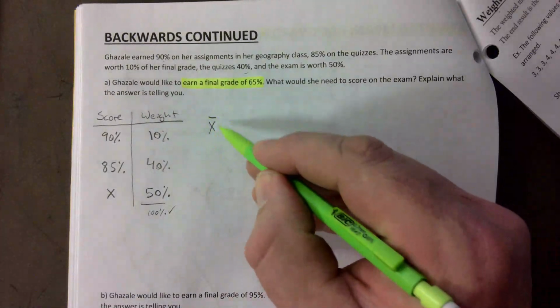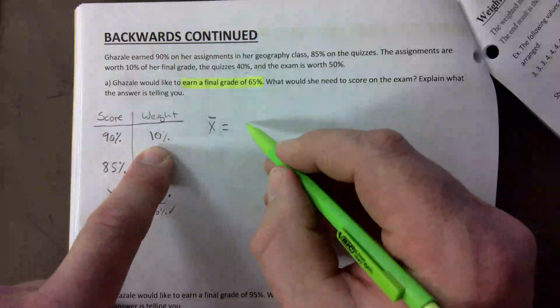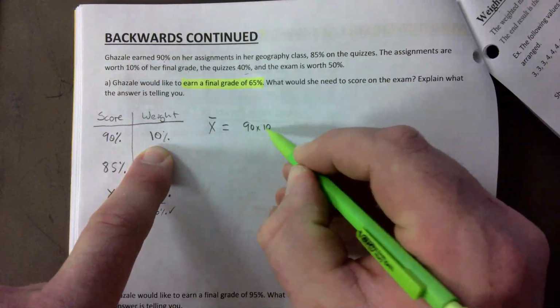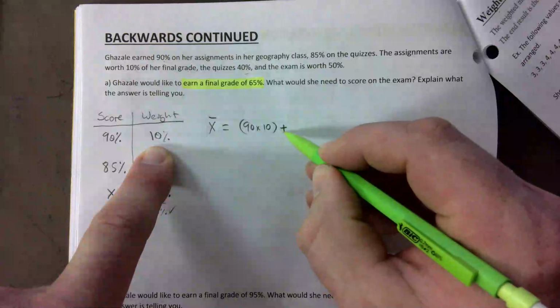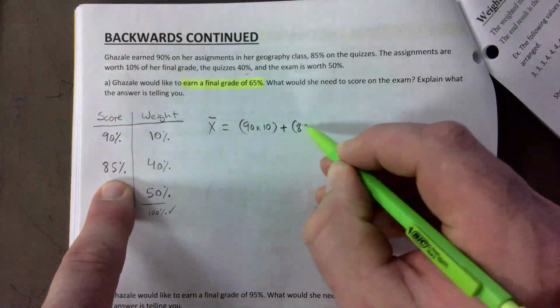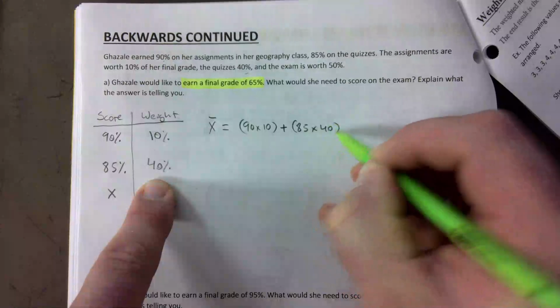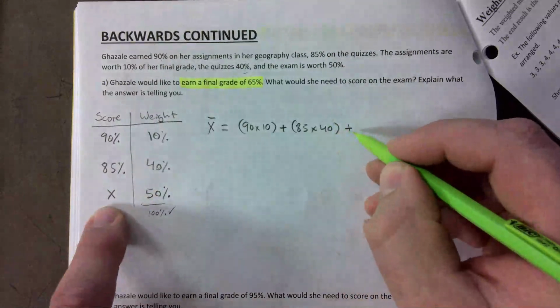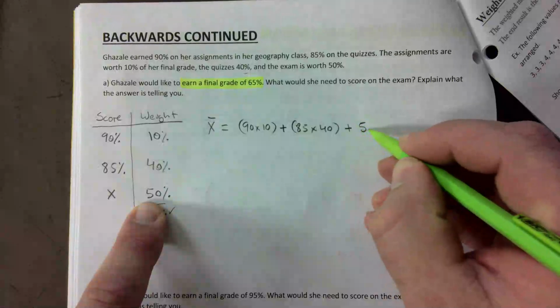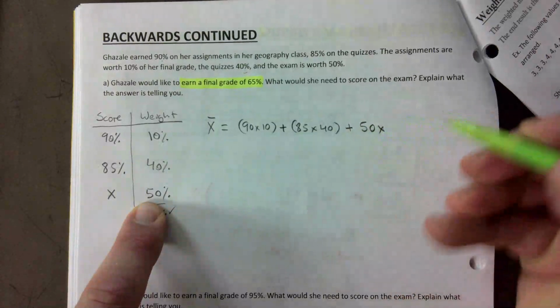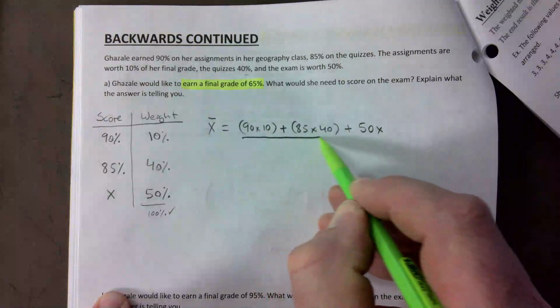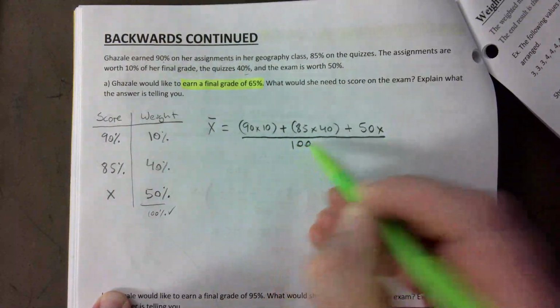So to find your average, it's 90 times 10 plus 85 times 40 plus x times 50, or 50x, divided by 100.